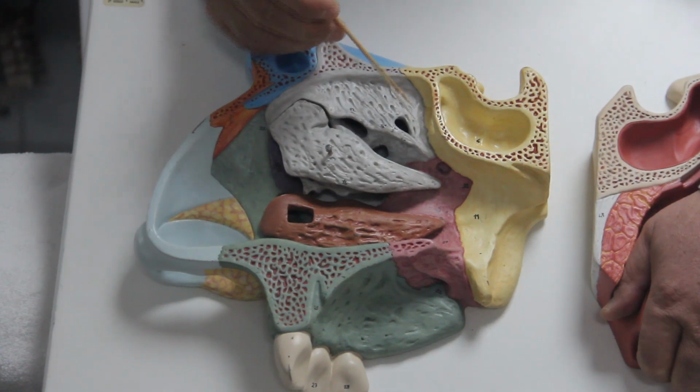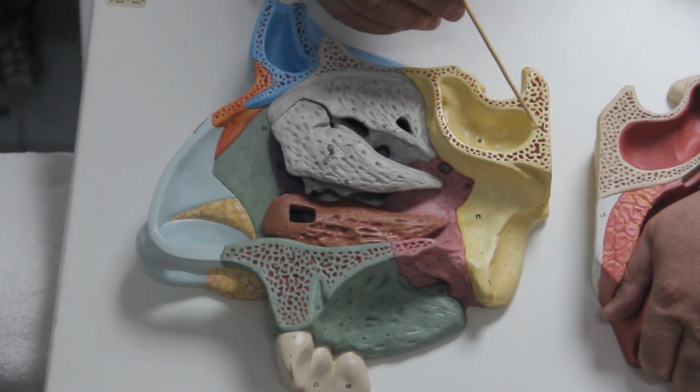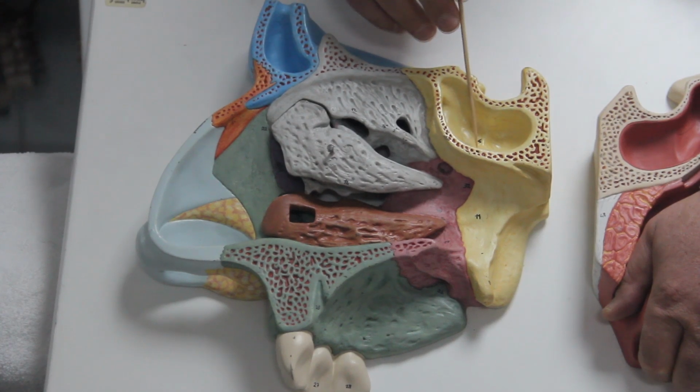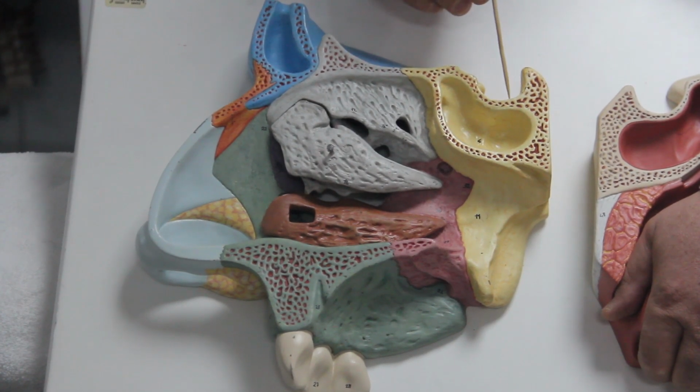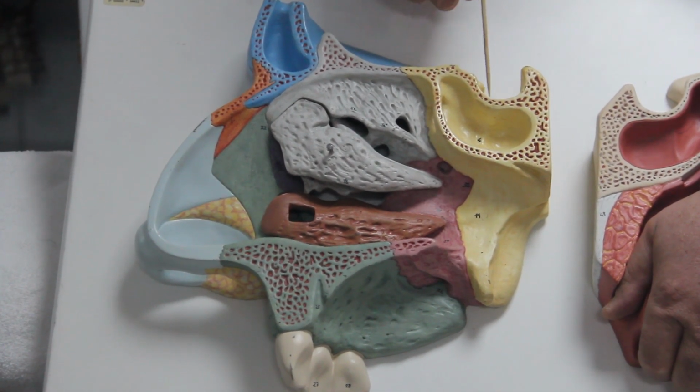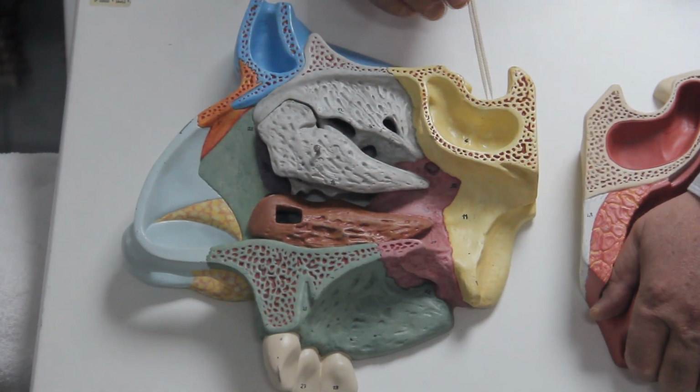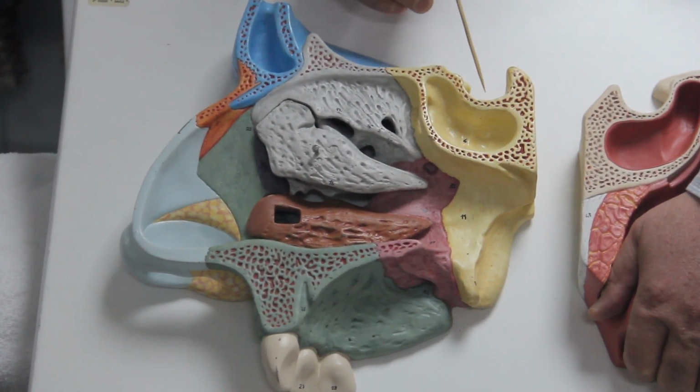Basically this sinus is located in the corpus of the sphenoid bone, and above this sinus you have this structure here. It looks like a saddle, and that's why it is also referred to as sella turcica, the Turkish saddle, where the pituitary gland sits.